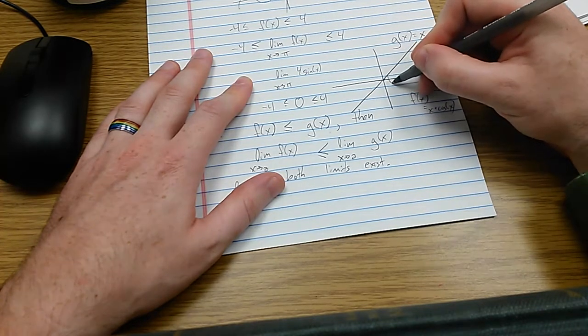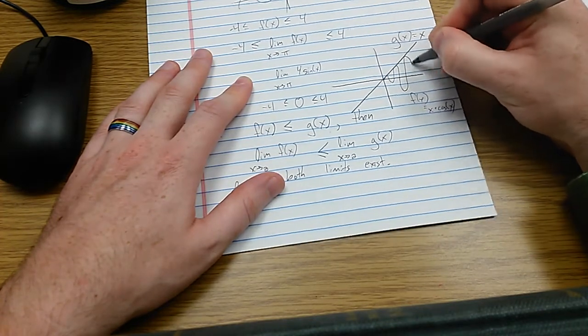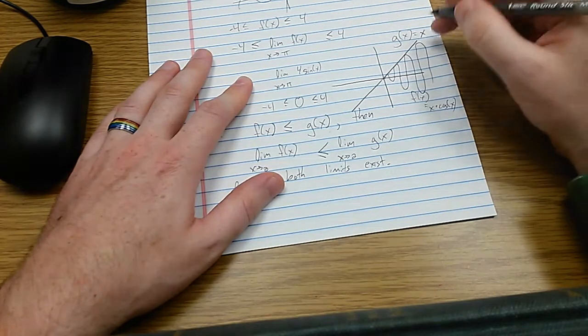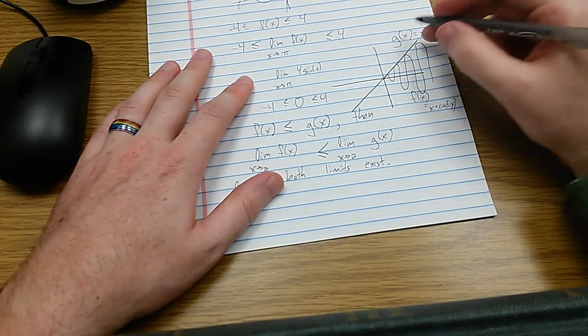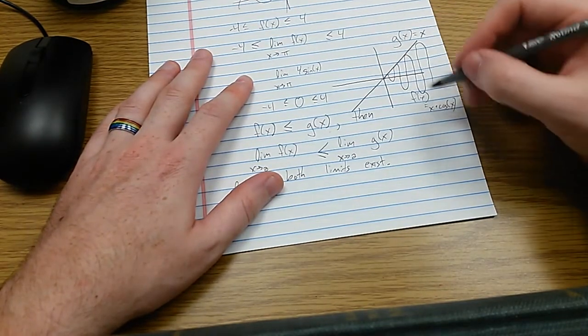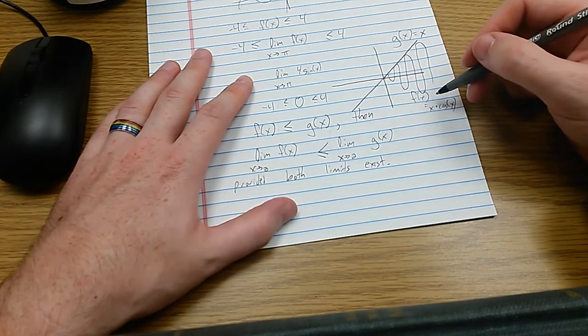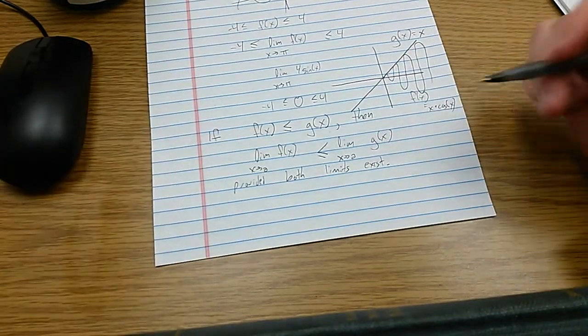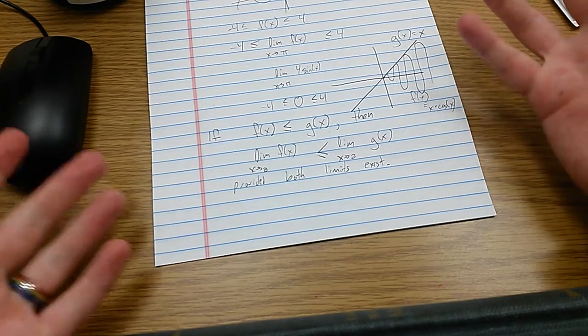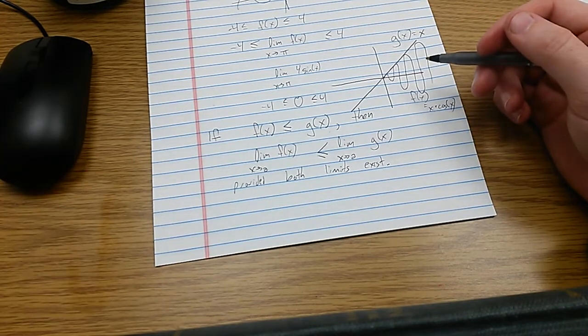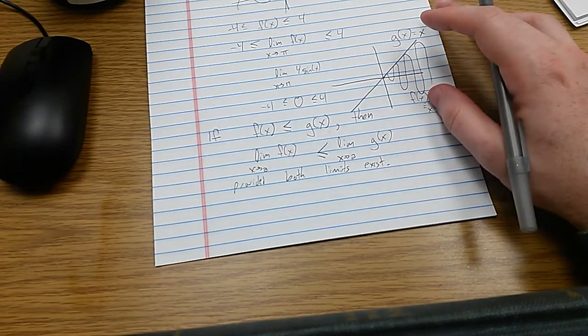So my f function is always going to be less than my g function. That means that the g is going to impose certain conditions on f when I take a limit. Does that make sense? Let's try to do a little bit better here.